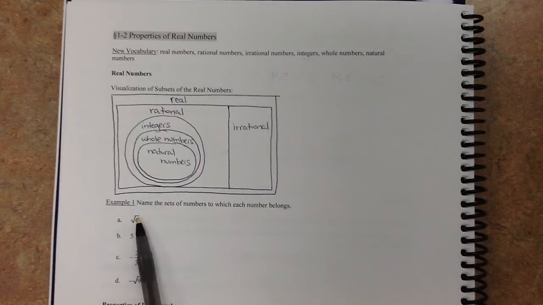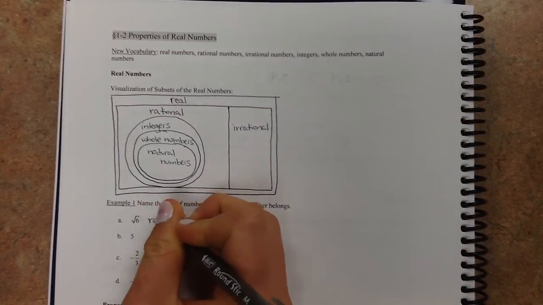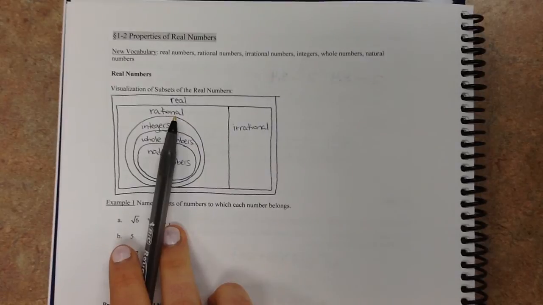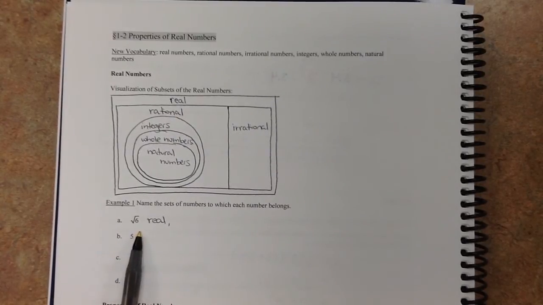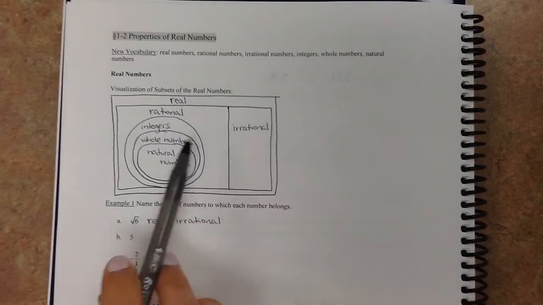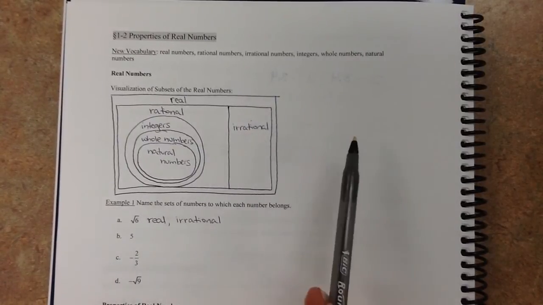Okay, example, we're going to look at a handful of numbers here and then categorize them. So you write any and all categories that they all fit into. So here's a hint. Every single one of them is a real number. So you're always going to give the answer of real number. So square root of 6. Square root of 6, it's definitely real, because like I said, they're all going to be. And then you go into the next category. Is it rational or is it irrational? So can it be written as a fraction or can it not? And it can't. Square root of 6 is some crazy decimal value. We can't write it as a fraction, and so it's irrational. So looking at this visualization, if it's irrational, it's not going to be any of these. So once you say it's irrational, you're done.